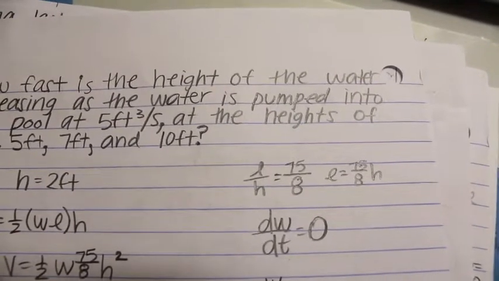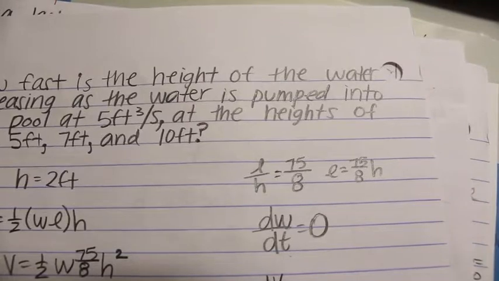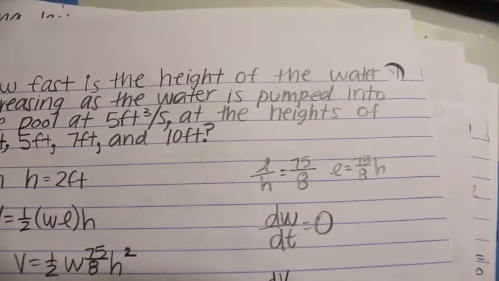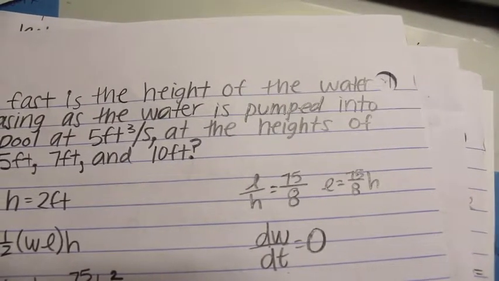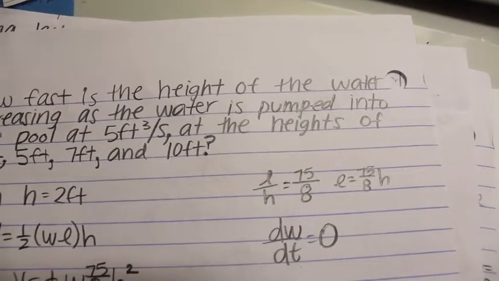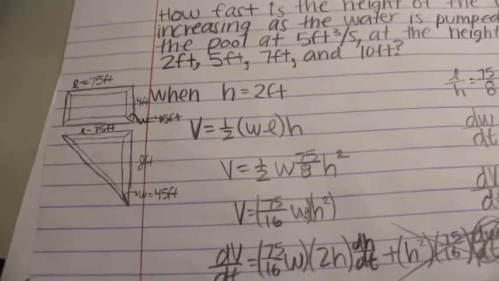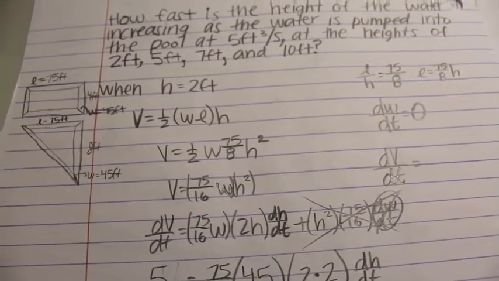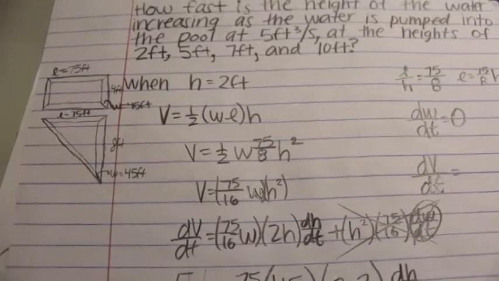Length over height equals 75 over 8, because the length of the pool is 75 feet and the height is 8 feet. Therefore, L equals 75 over 8 H. So, we come back over here and we plug in L, which is 75 over 8 H, to this equation right here.